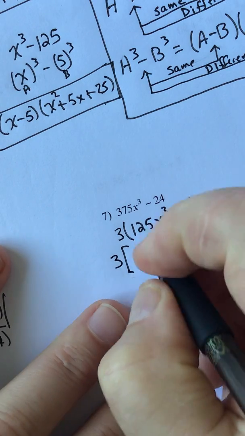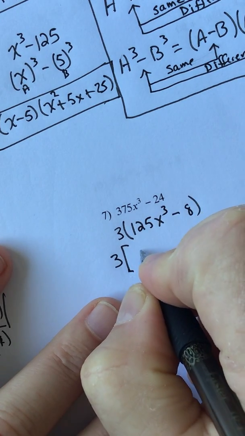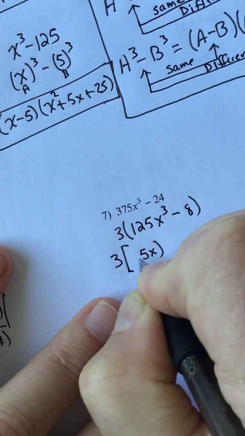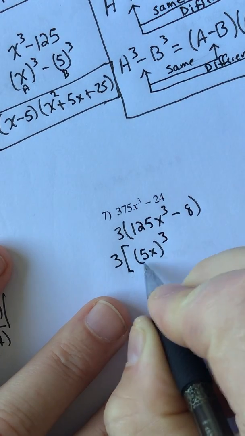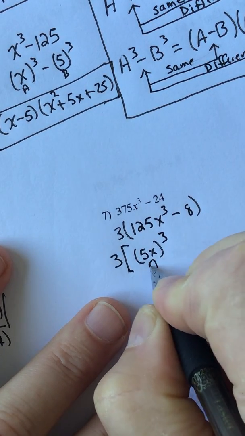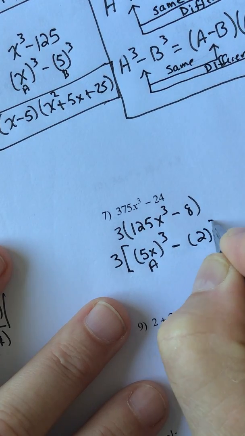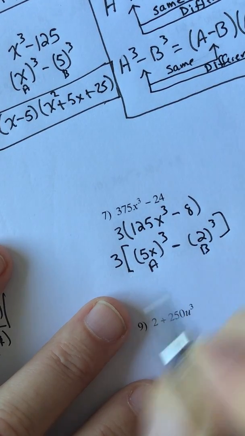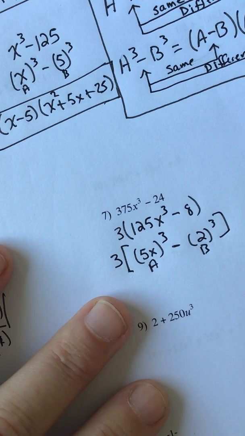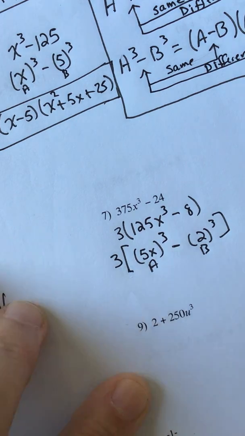Okay, 125x to the third is really 5x all cubed. See, that's the a part. The 5x now is the a part, minus a 2 to the third. The 2 is the b part. And now we just follow our formula.